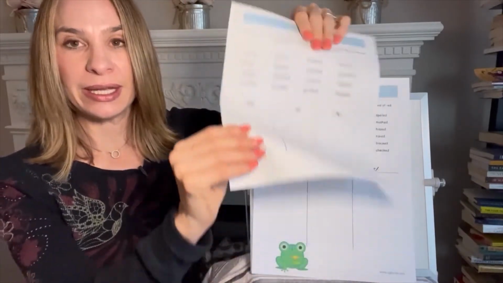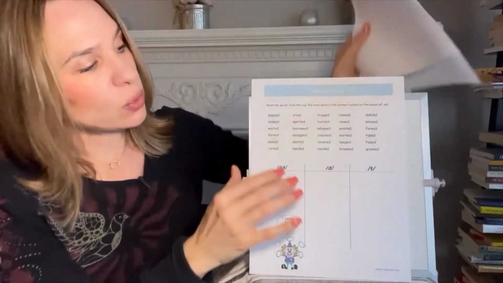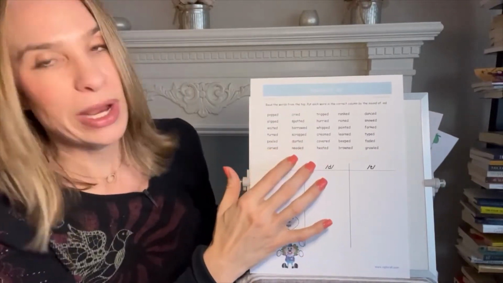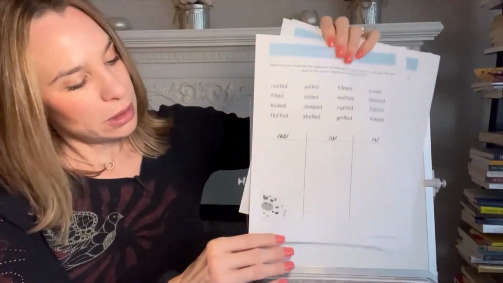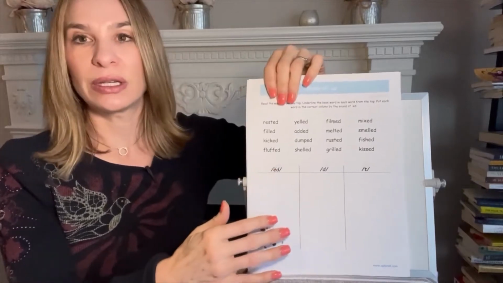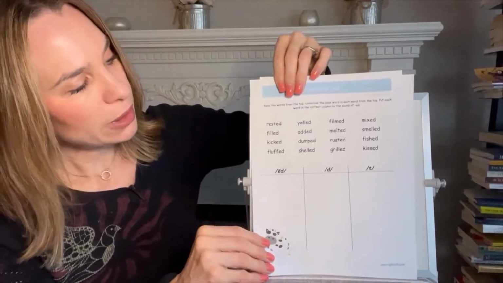Start easily, get a little harder, and then we even get suffix rules involved in the advanced stage, where we have the Y drop, E drop, and 1-1-1 doubling. So this is also from my Sounds of ED packet. You could do this anywhere though. You can get a list of words and have them put them in columns.